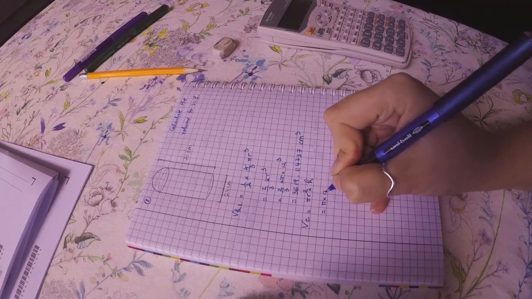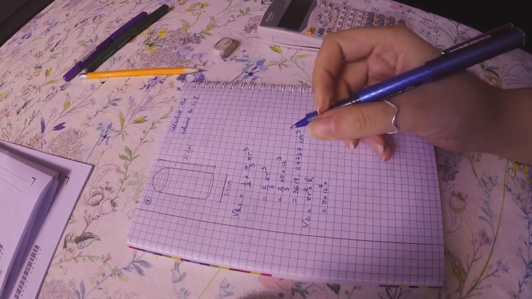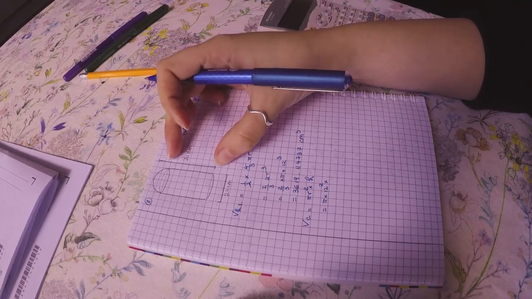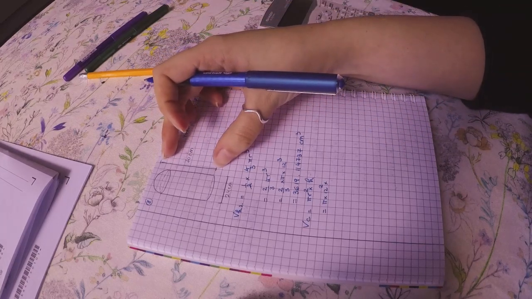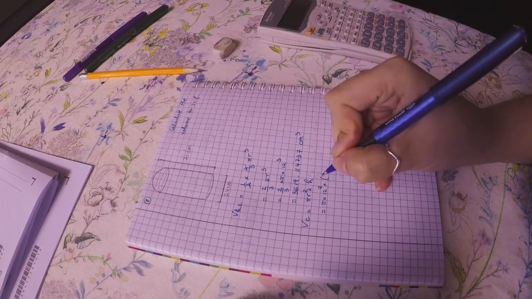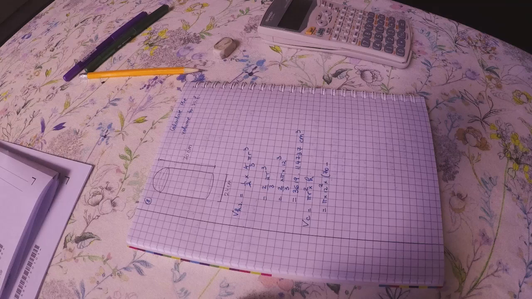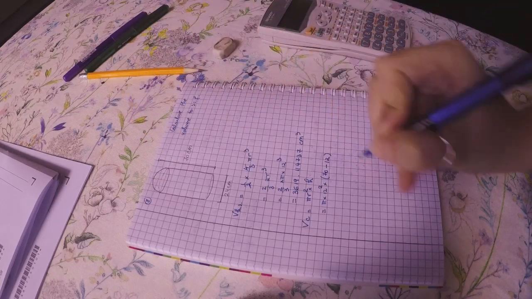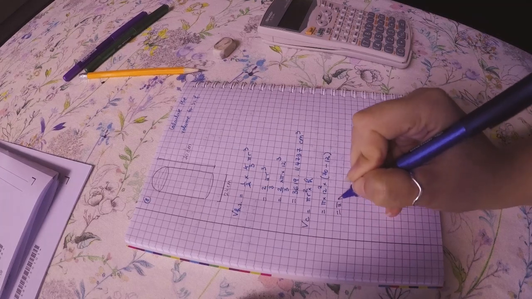So pi times 12 squared times, what was the height? Oh, I need to calculate the height actually, because the whole height is 70 and then I have the small hemisphere over there. So my height is 70 take away, what do I have to take away? The radius 12. So that is my height.